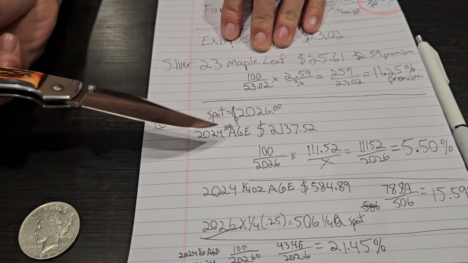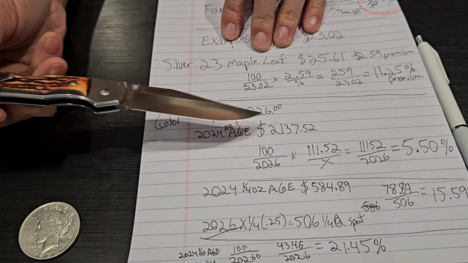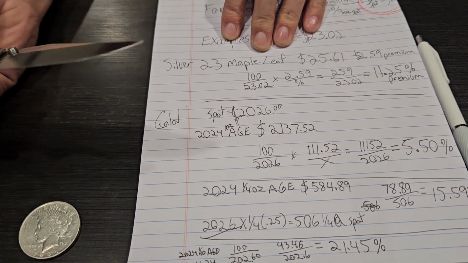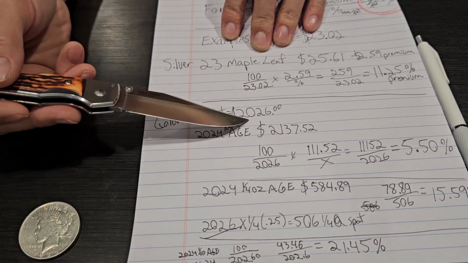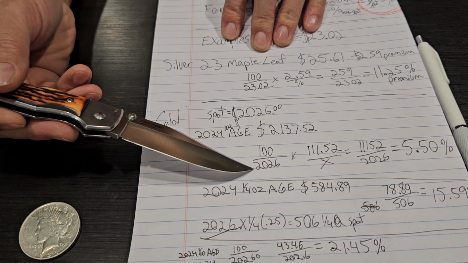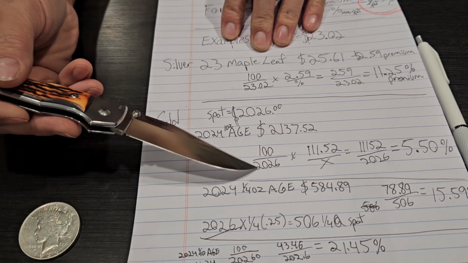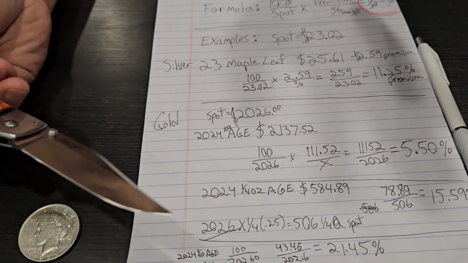Since you got some gargantuan numbers and you just want to do a 10-ounce gold bar, you can apply that same thing here, but you would just multiply your spot by 10, right? Because that spot price is off of 1 ounce. So you just increase it a decimal. So if it was 10 ounces, instead of 2,026, it'd be 20,260, right? So on and so forth.